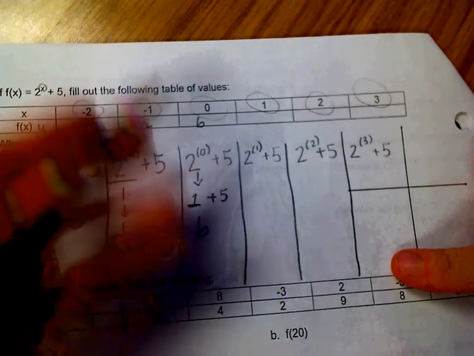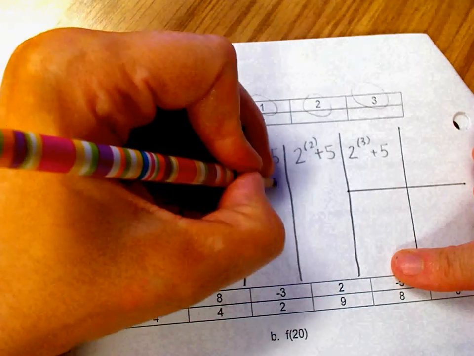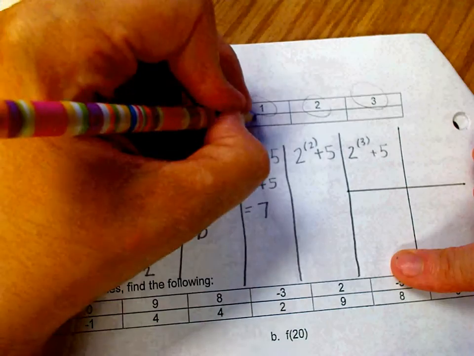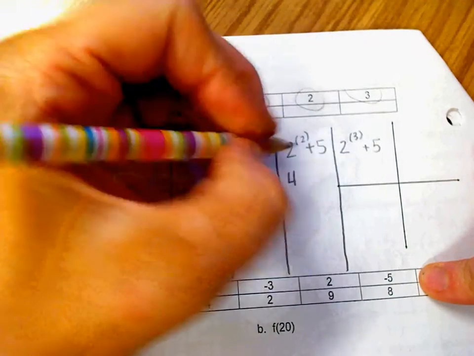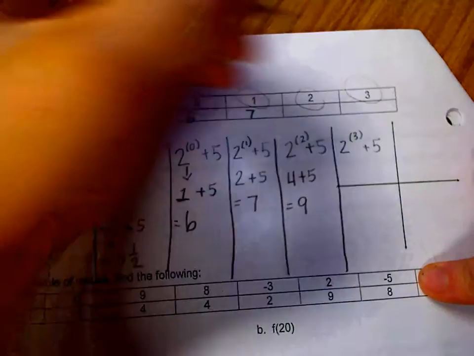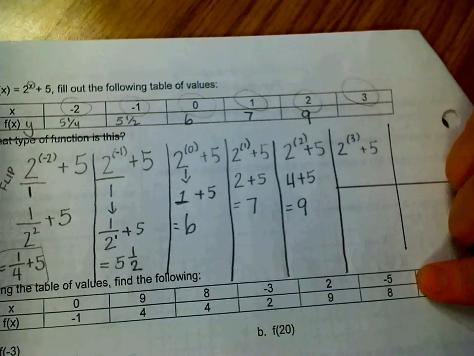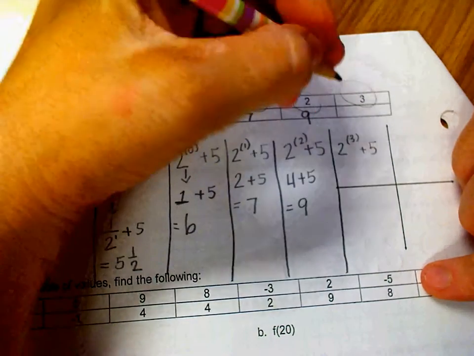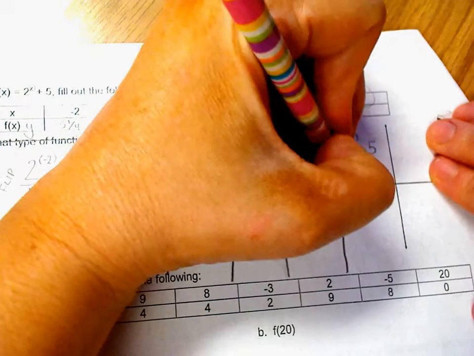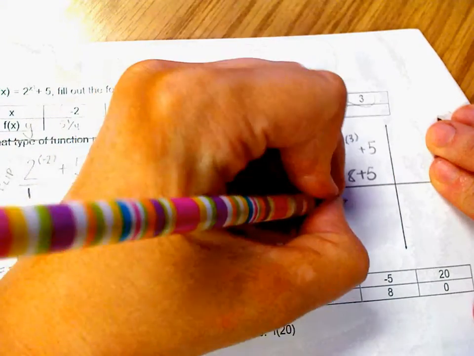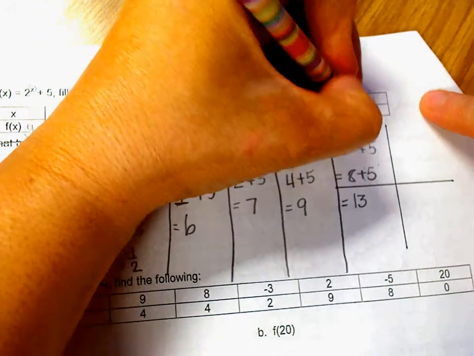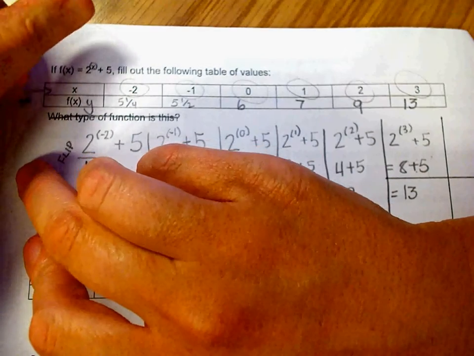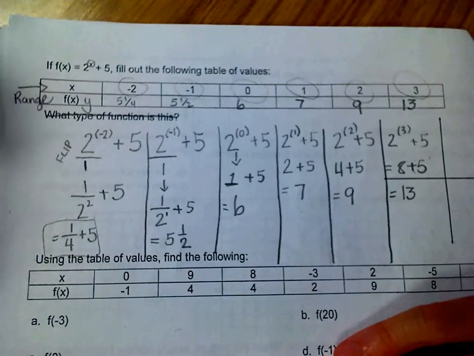Okay, 2 to the first power again is 2. 2 plus 5 is 7. 2 to the second power is 2 times 2, which is 4. And 4 plus 5 is 9. 2 to the third power is 2 times 2 times 2, which is 8. And 8 plus 5 is 13. So there you go. And now we have our y values, or our range of our function using math.